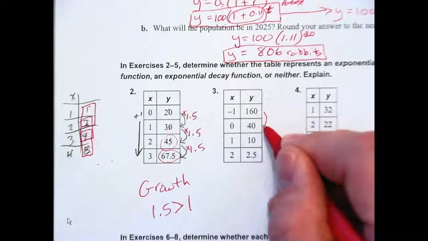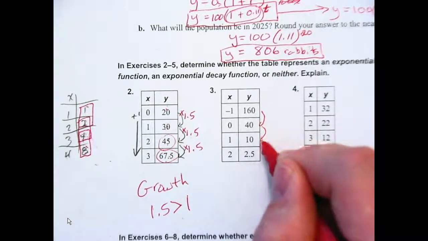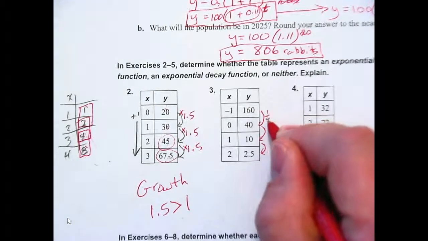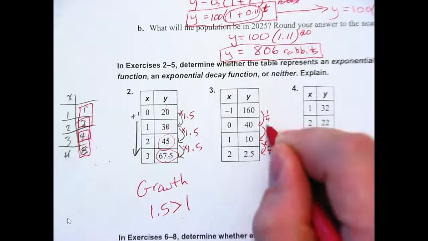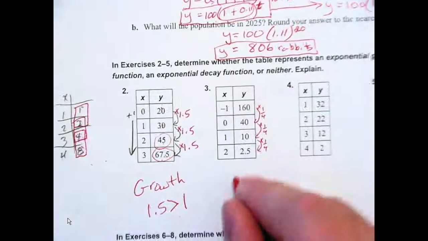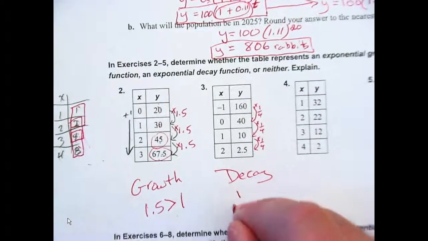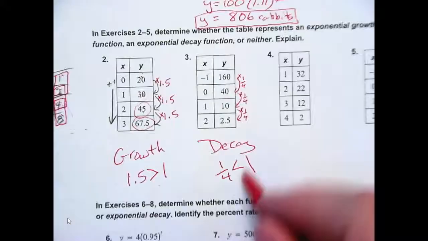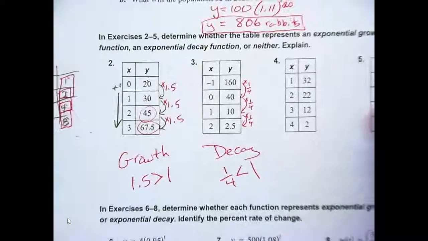How about this one? That is decay. What are they multiplying by? 1/4. Okay? Multiplying by 1/4 every time, that is decay, because 1/4 is less than 1.